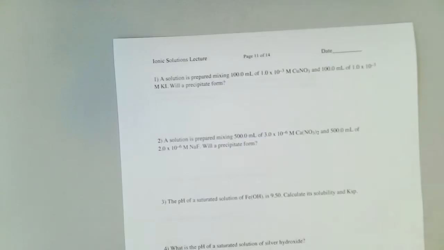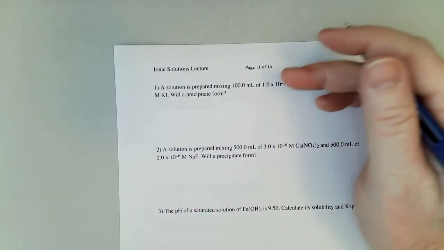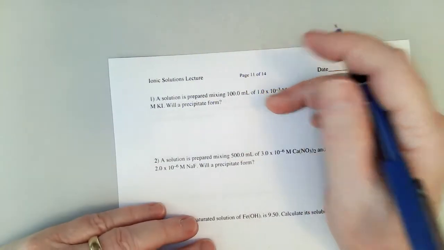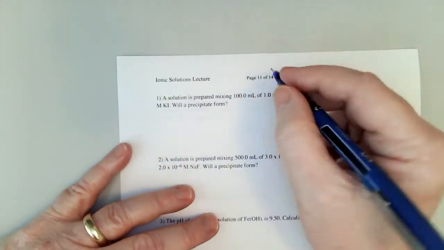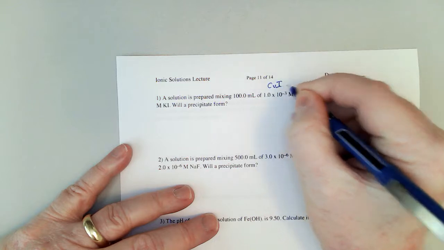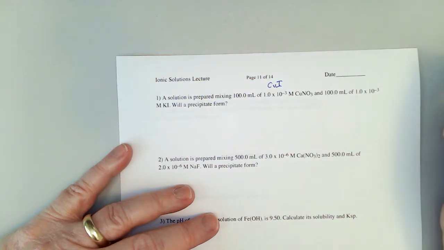All right. Pop up to page number 11. We're going to calculate some Qs. If I mix copper nitrate and KI, CuI is my likely precipitate.